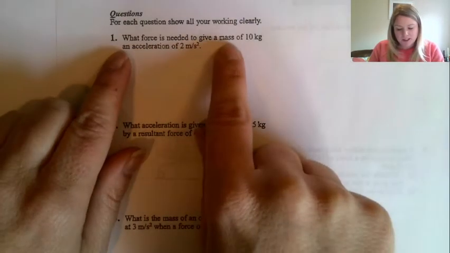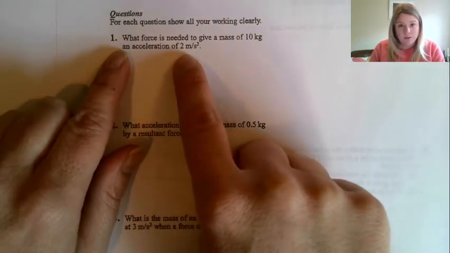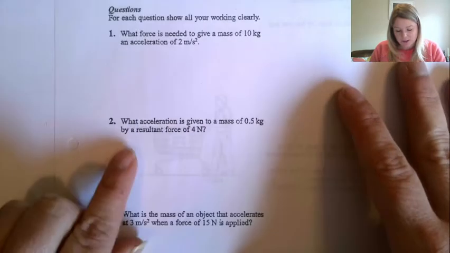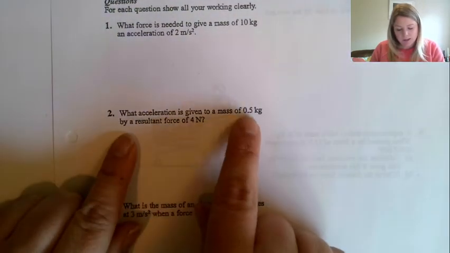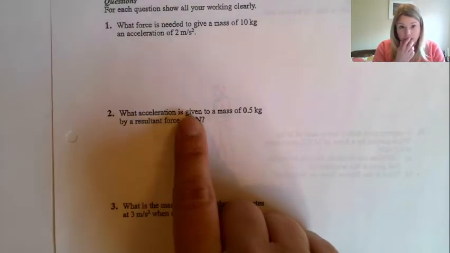So what force is needed to give a mass of 10 kilograms an acceleration of 2? That's just going to be F equals ma. Straightforward, F equals ma. Same here, we've been given the mass and the resultant force, and we have to calculate the acceleration. Straightforward, F equals ma.